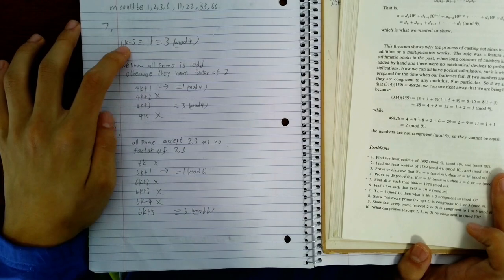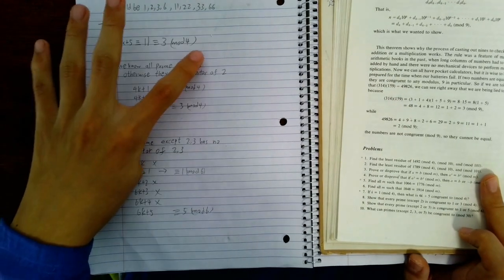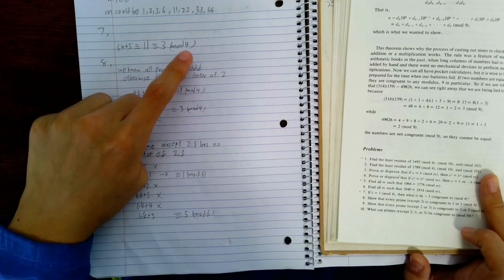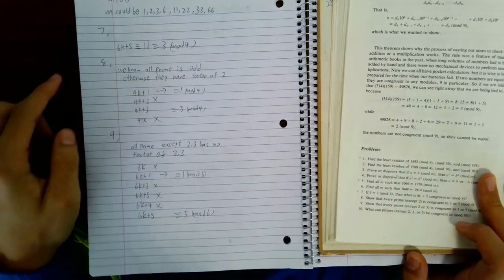Question number 7. If K is congruent to 1 modulo 4, then what is 6K plus 5 congruent to? So we just substitute K equals 1 and it equals 11, and then we divide the number by 4 and take the remainder, and we get 3.